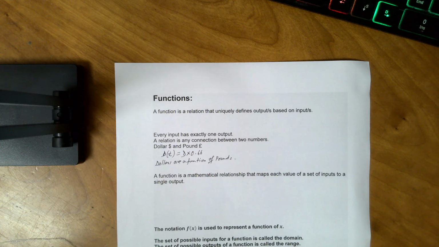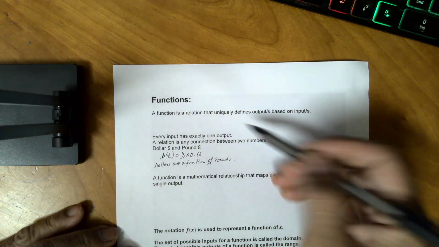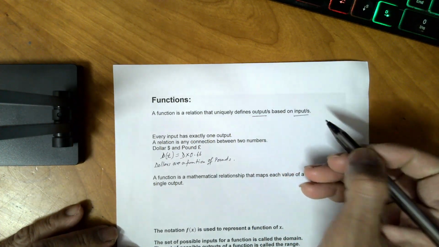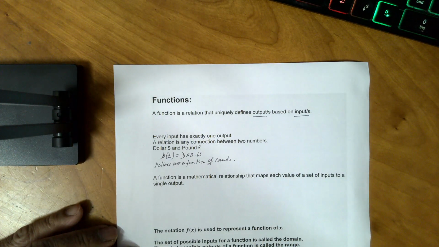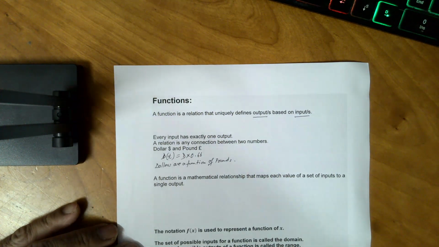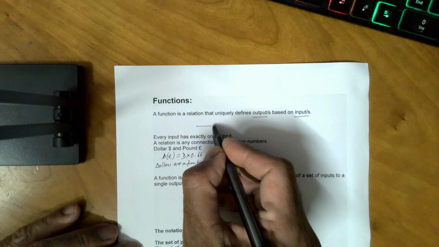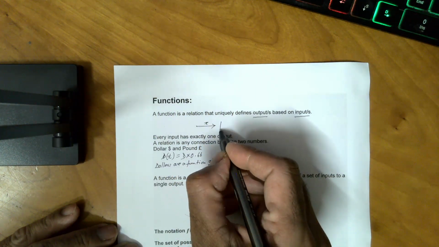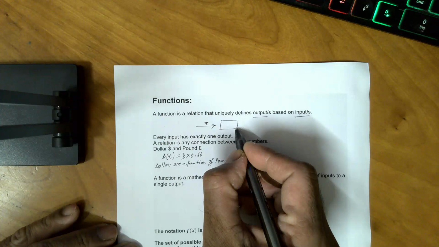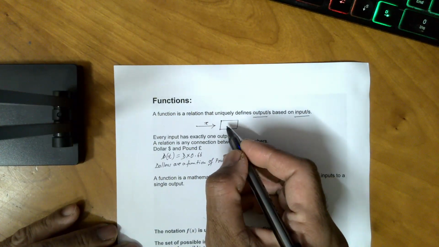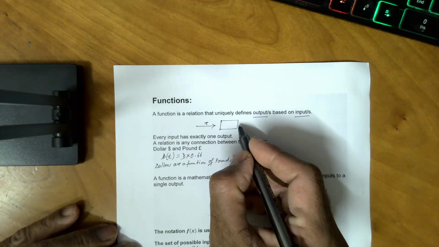So a function is a relation that uniquely defines outputs based on inputs. Let me explain. Let's presume you have any input, let's say any x input, and then presume this is a box. So this is a function.